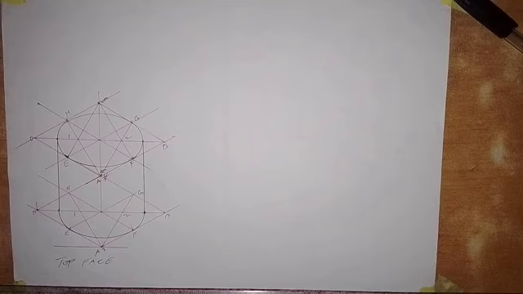Here now we are going to work on the construction of an isometric cylinder on the left face of an object, so let's start and see how that can be done.